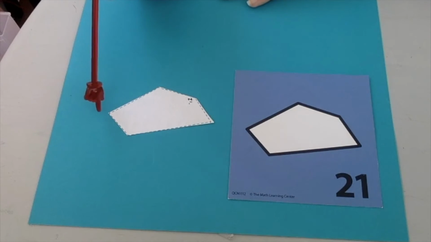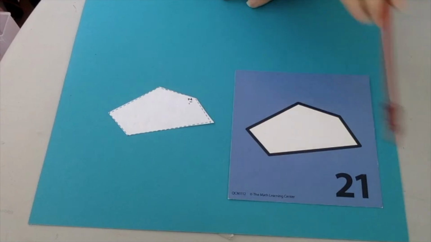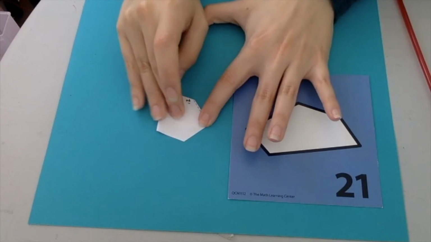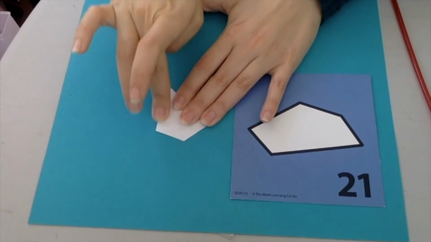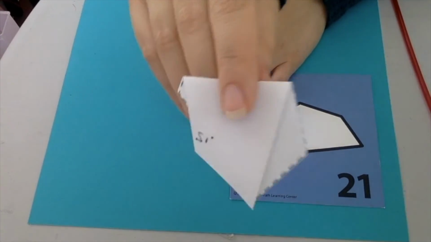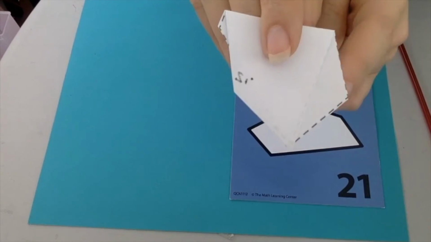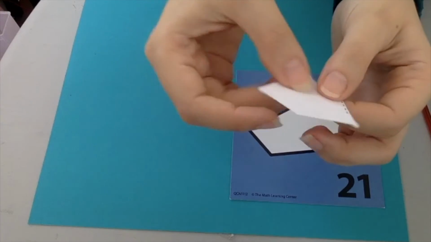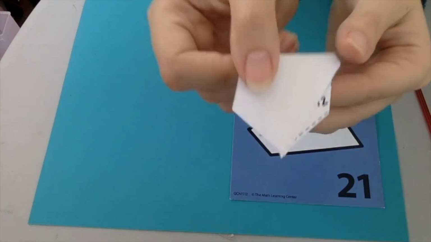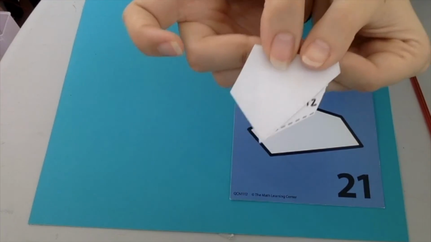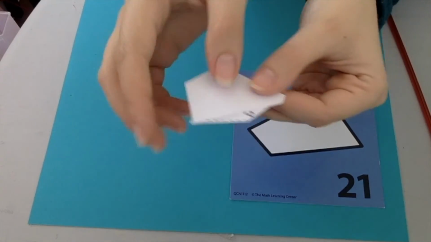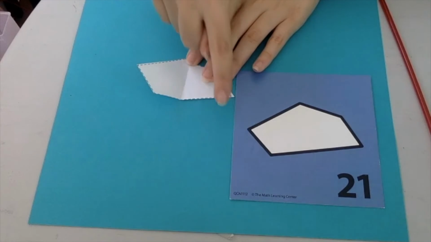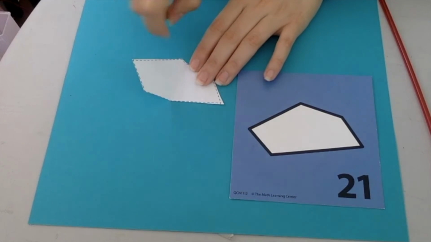Now we're going to find out if we can fold this pentagon into any equal parts. I'm going to first start by folding this edge to this edge. And you may notice we have some extra space on this side. And when I flip it over, I have some extra space right here. So unfortunately, this does not fold into an equal part that way. Let's try the other side. So I've already folded it from this edge to this edge, so now I'm going to fold it from top to bottom.